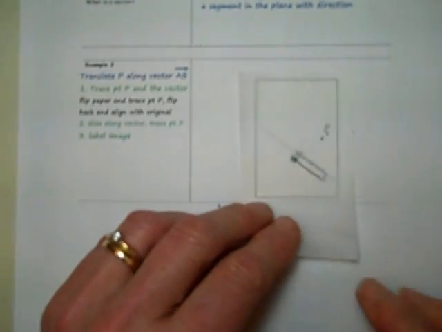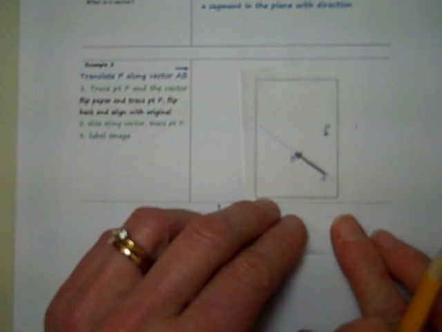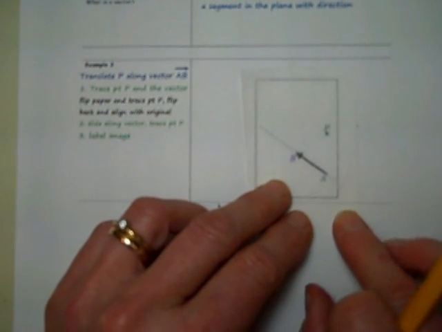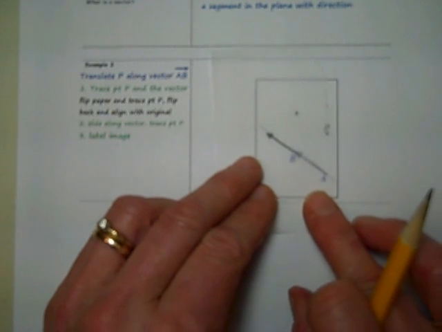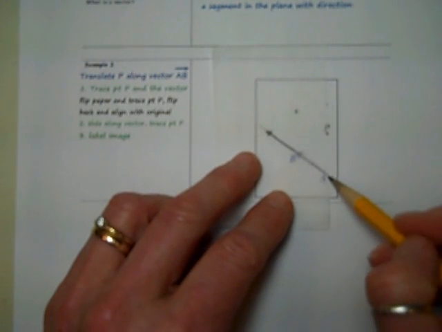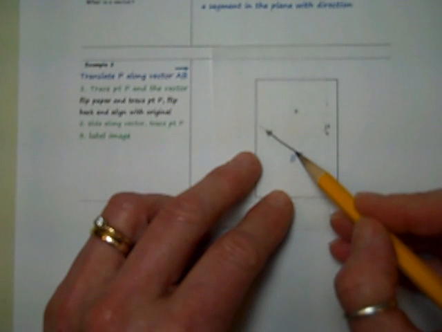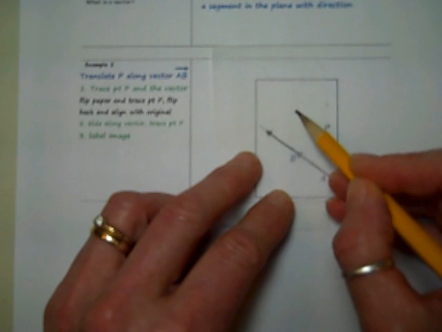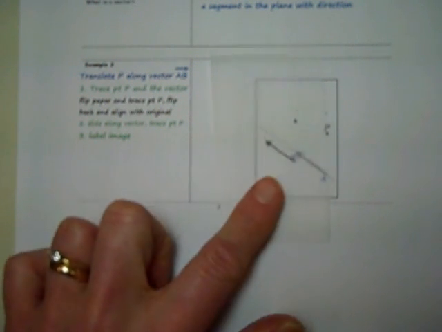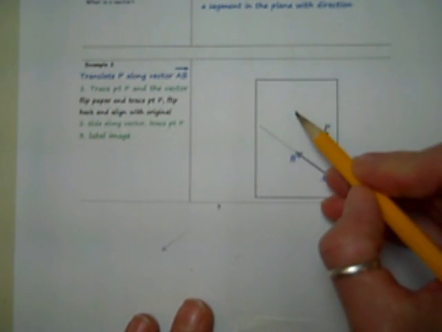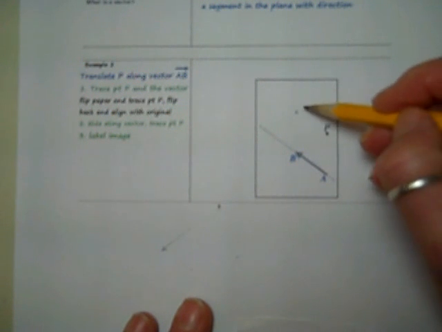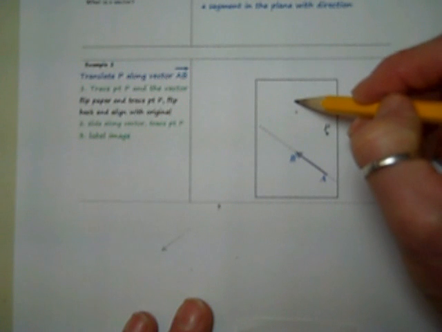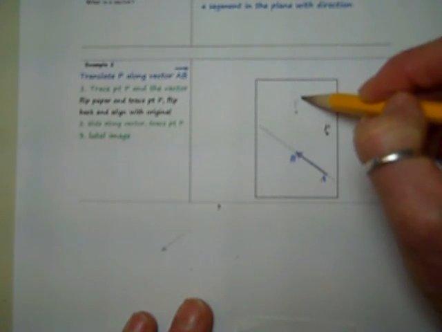Then place your tracing paper back on the original image, making sure to line up the vector and the point. Slide it along the vector and line up the beginning point with the end point. Then trace the original point. Remove the tracing paper. You may need to darken that a bit and then label the image. The original figure was P. The image that you have translated is called P prime.